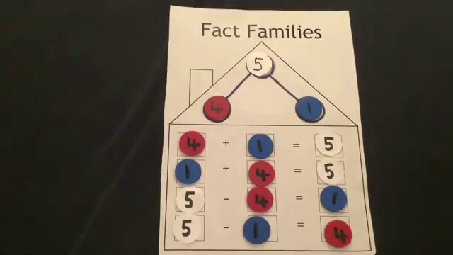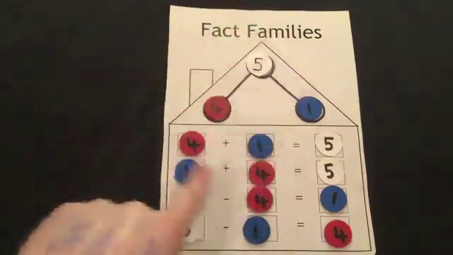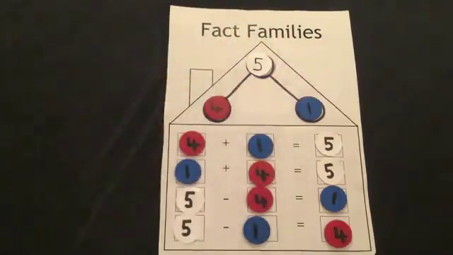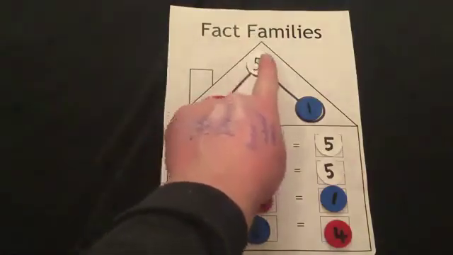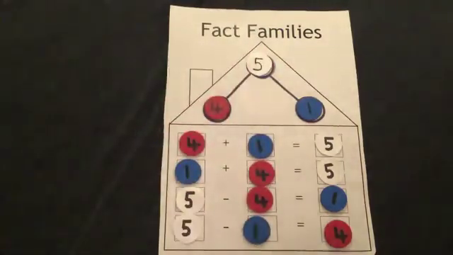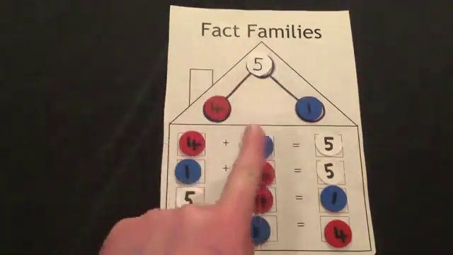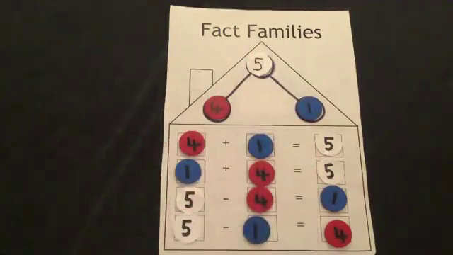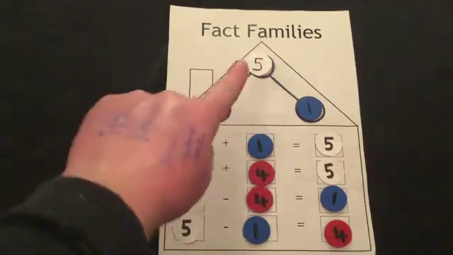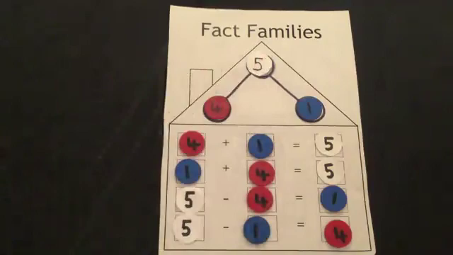Now, what I'd like you to do, I'm going to have a photograph of an empty fact family house. So you can choose the number at the top, your whole number. Now, you could do 5, but you might choose a bigger number. You might choose 6, 7, 8, 9, 10, 12, 15. Or you might challenge yourself and try 20 at the top. Complete your part whole, and then can you write in your 4 different number facts, 2 addition facts and 2 subtraction takeaway facts for your number at the top of the house.